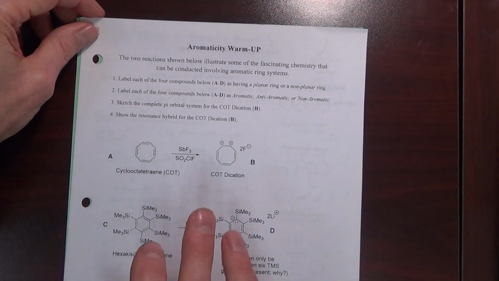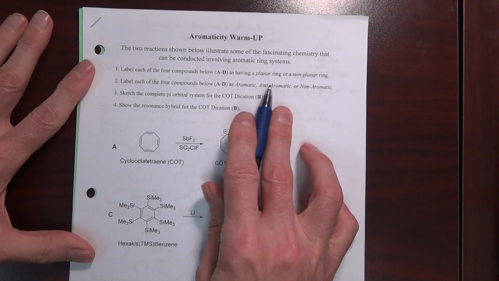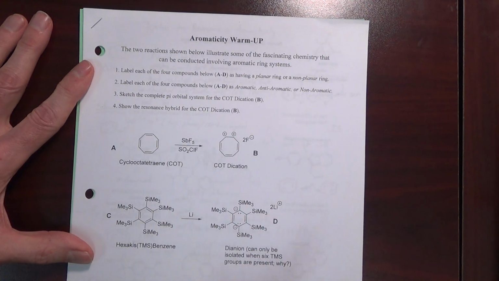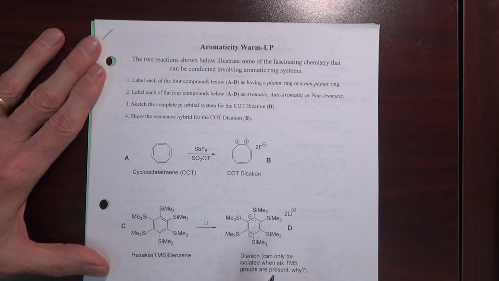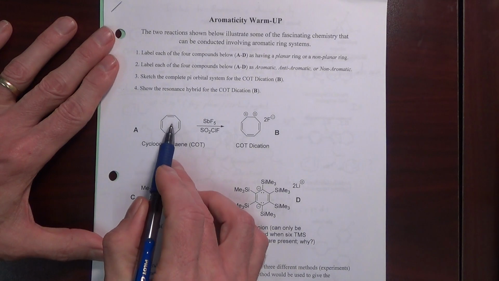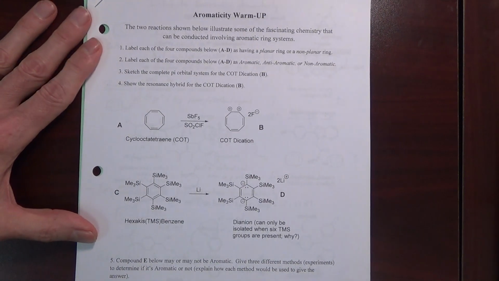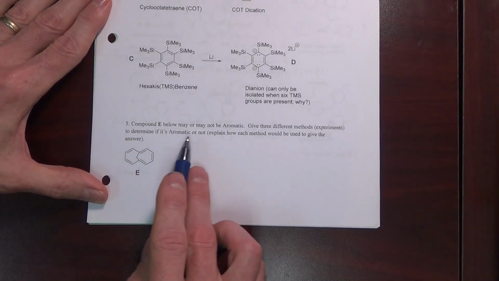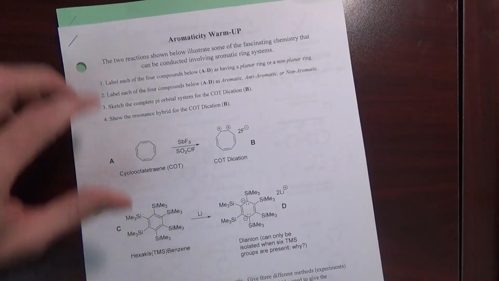We have two handouts. One shows some warm-up questions. Some very important questions: planar, non-planar, aromatic, anti-aromatic. What does that mean? Versus non-aromatic. Understanding the p orbitals, pi systems. Dealing with rings other than a 6-membered ring, benzene ring. This is an 8-membered ring with 4 pi bonds. Dealing with ions that may or may not be aromatic. What type of experiments can we use to study aromaticity?